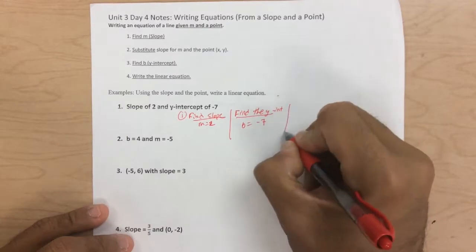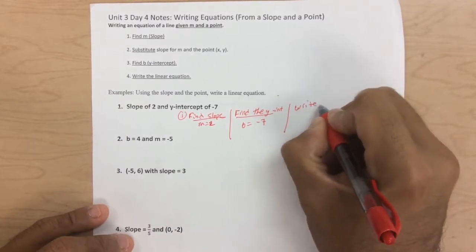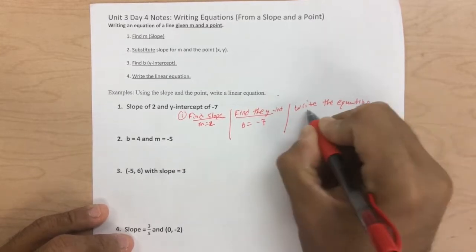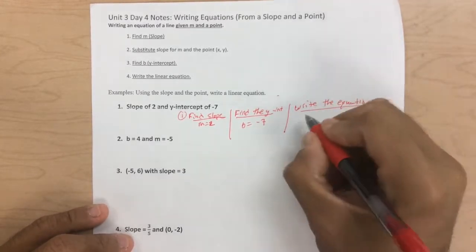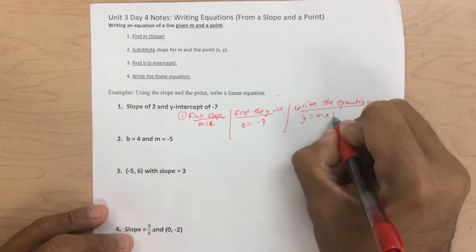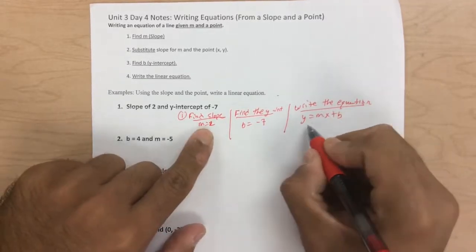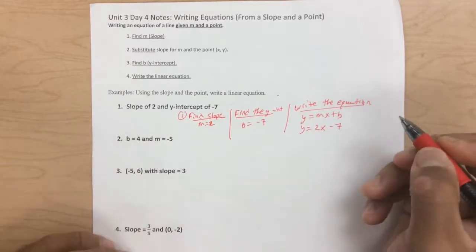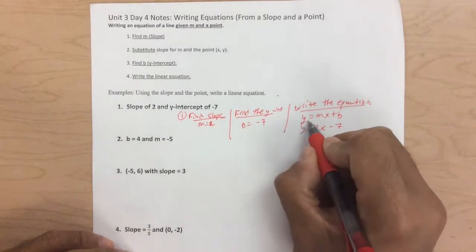They gave it to us. So now the third step is to write the equation. And we know when we're writing a linear equation, we do y equals mx plus b. So the m is 2 and the b is -7. And there's your equation right there.